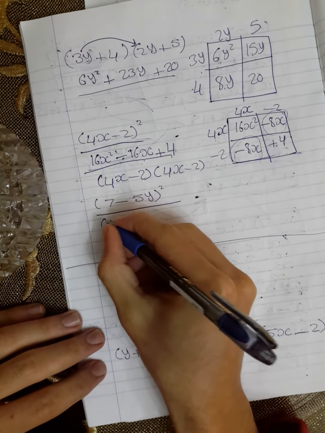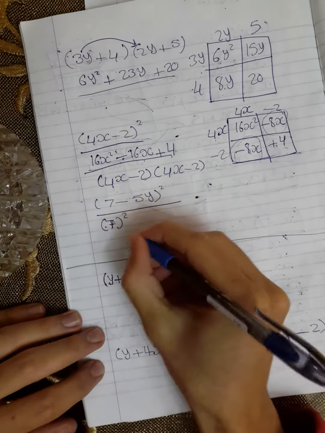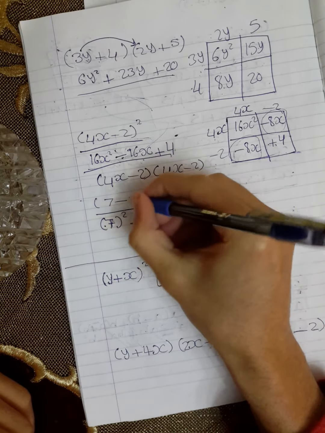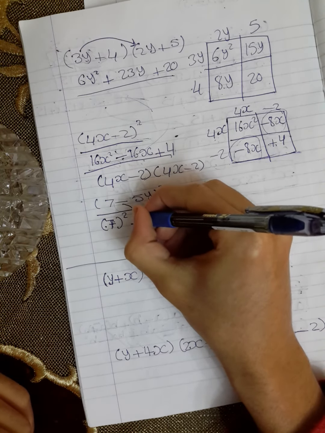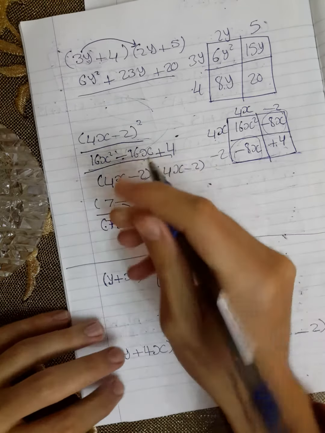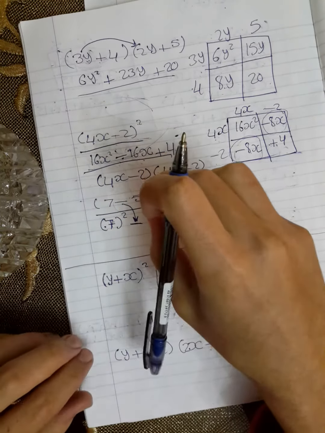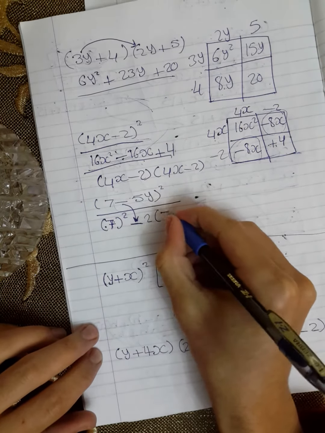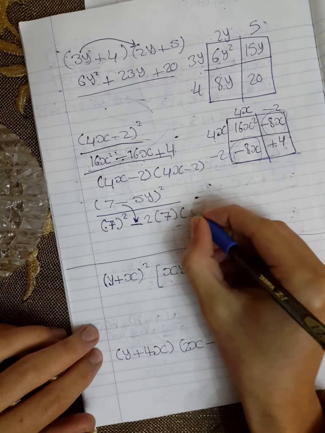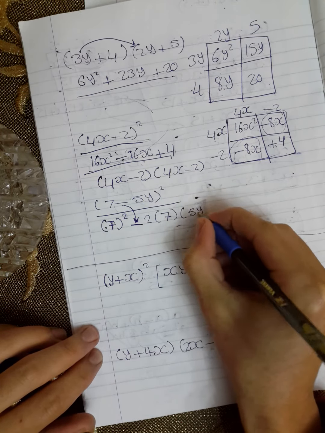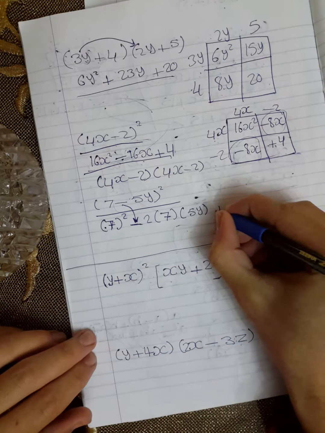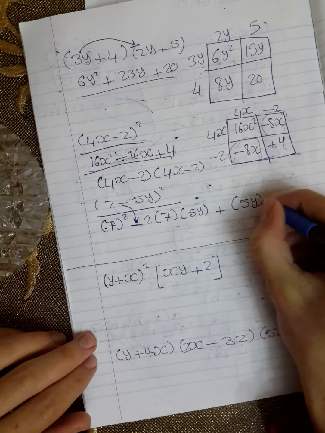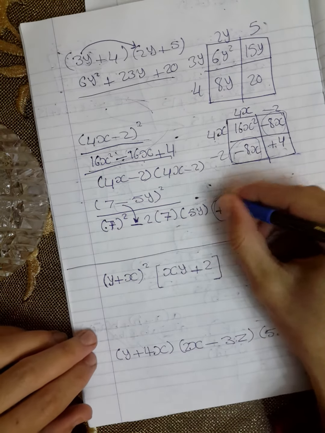Let's say the first term squared minus, from where did the minus get? You have a minus sign here. So the minus sign here goes down. So you take the middle sign, which is the negative, and 2 times the first term, which is 7, times 5y, plus 5y all squared. So why did I write the negative?